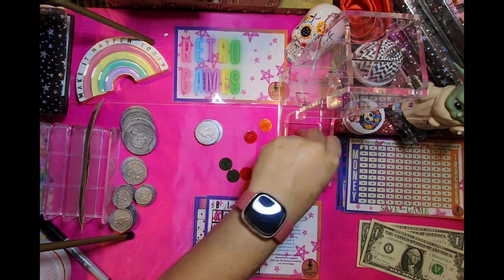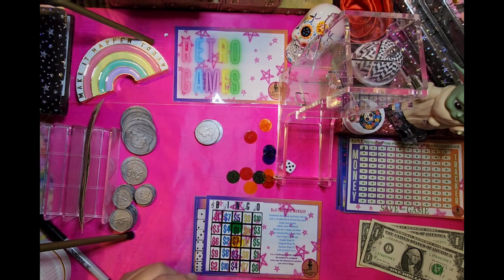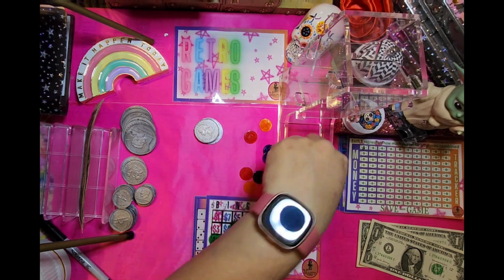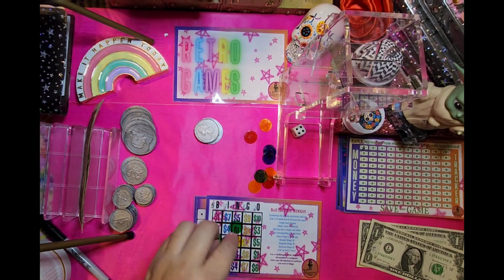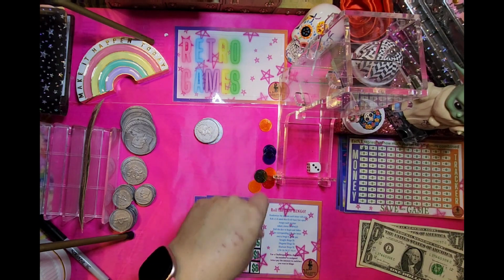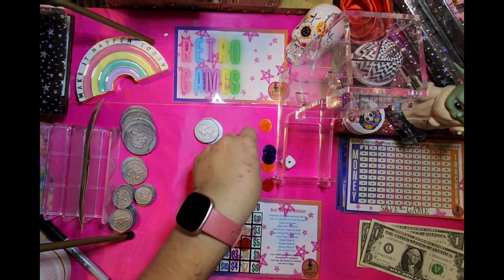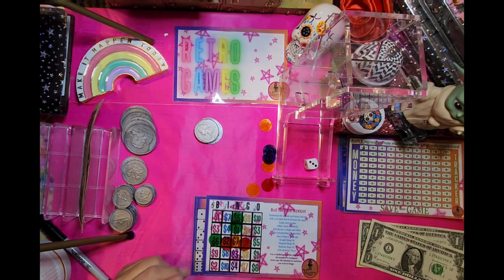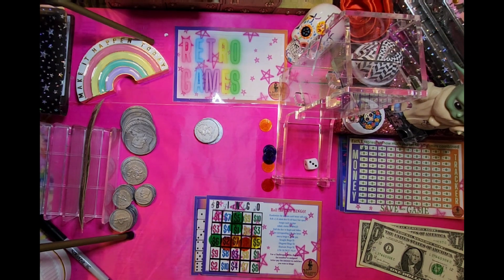3 is wild, so let's go ahead and do N. 5 is B. 4 is I. 3 is wild. We'll go ahead and do a G. Let's see if we get a 2. 1 is N. 3 is wild card, and we're gonna go with O. Bingo!